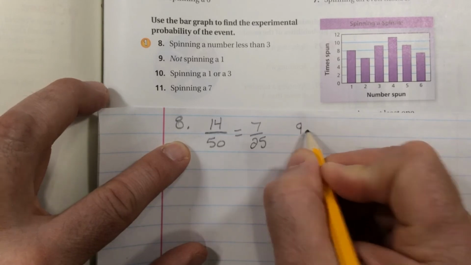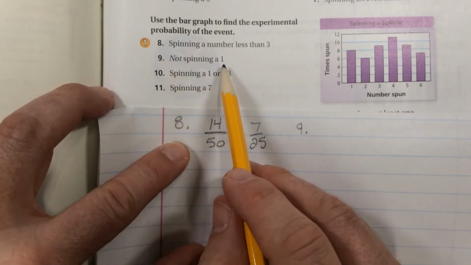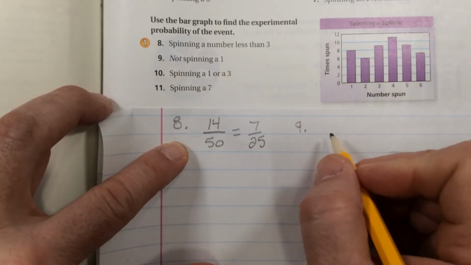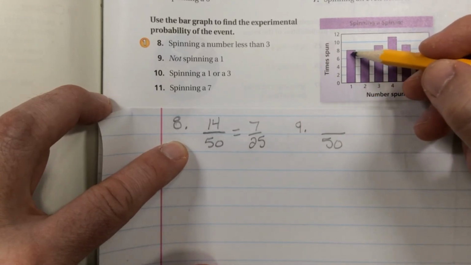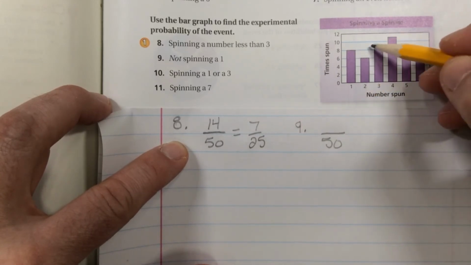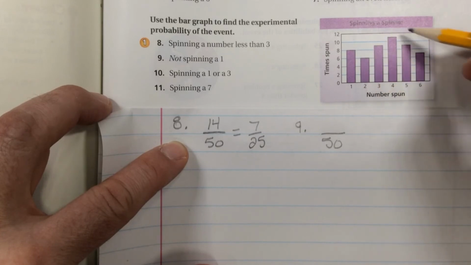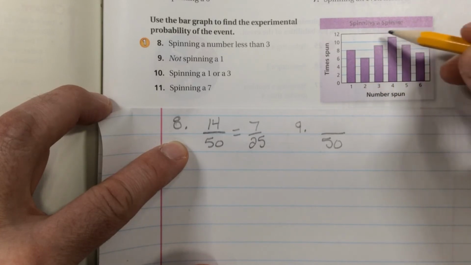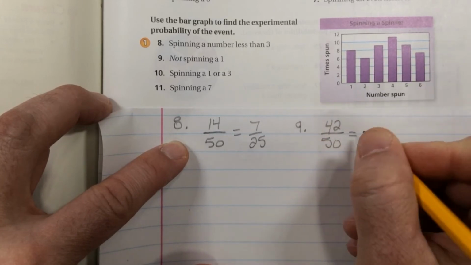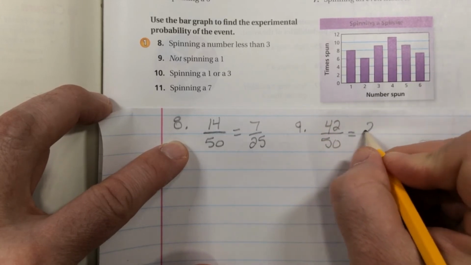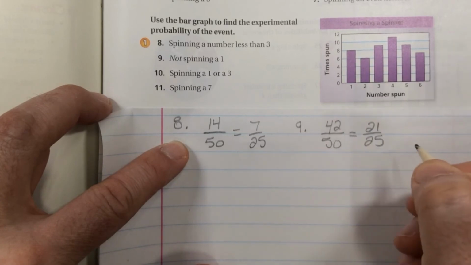Number 9. It's not spinning a 1. Well, they spun this thing 50 times, so we know that's our denominator. And if they spun a 1 8 times, I know the other 42 times are these over here. I don't feel like adding those up. They must add to 42. So 42 out of 50, which is the same as 21 out of 25.